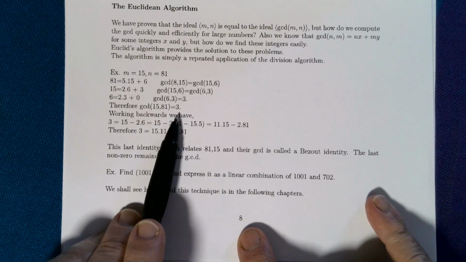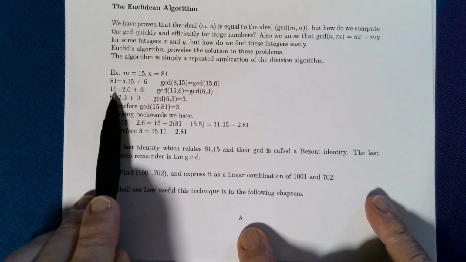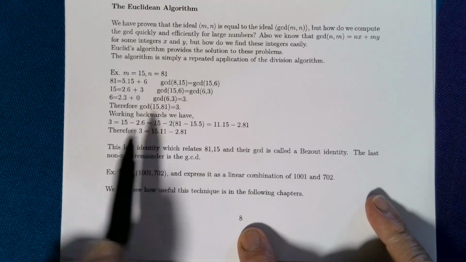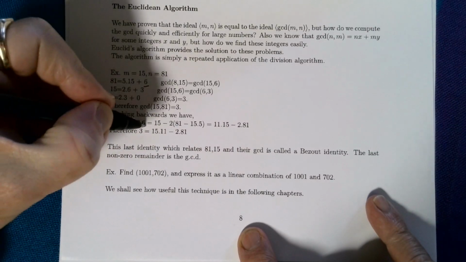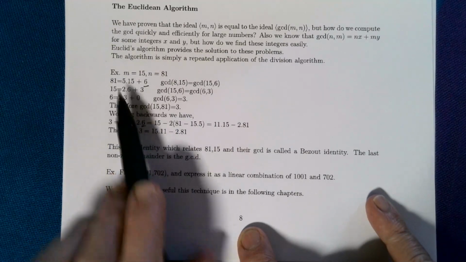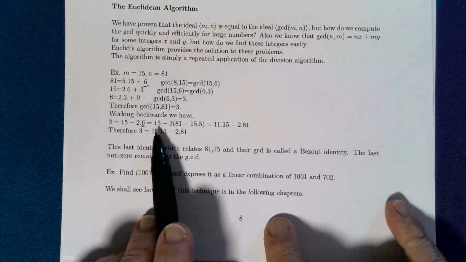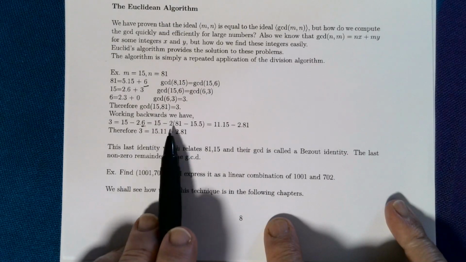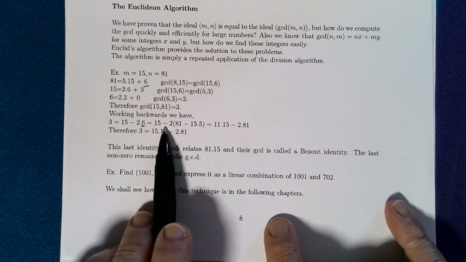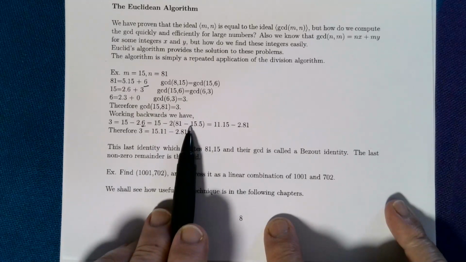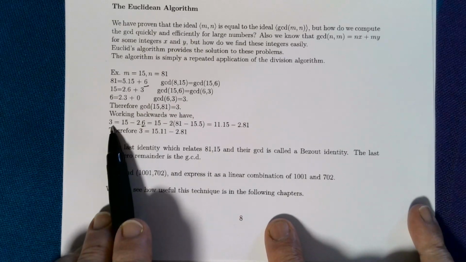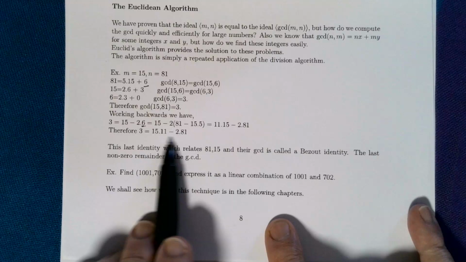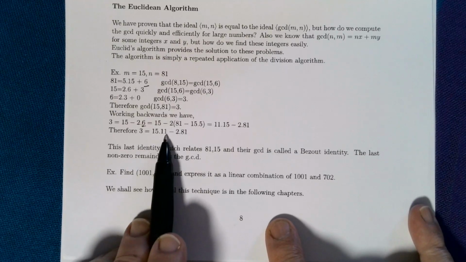Now, working backwards, starting here, we can write 3 as 15 minus 2 times 6. And what I can do then is replace this 6 from this line. I can replace this 6 with 81 minus 5 times 15. And if I expand this out, I get minus 2 lots of 81, and I get 10 lots of 15, plus one more gives me 11 lots of 15. And so I've written there the GCD of the two numbers as an integer linear combination of the two. So 3 is 11 times 15 minus 2 times 81.